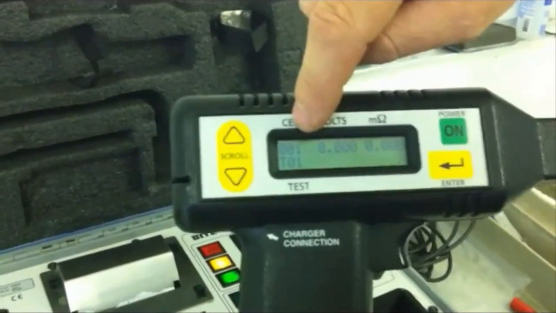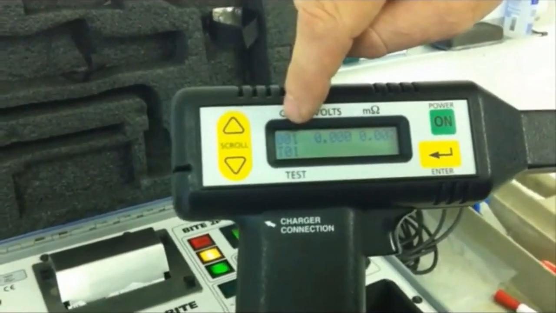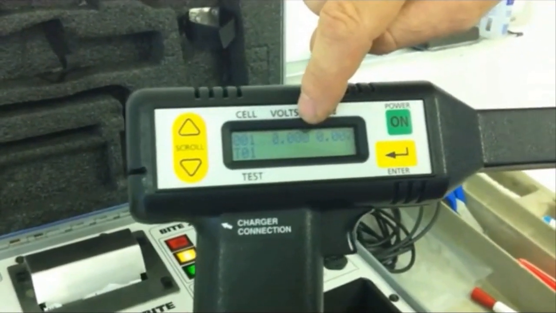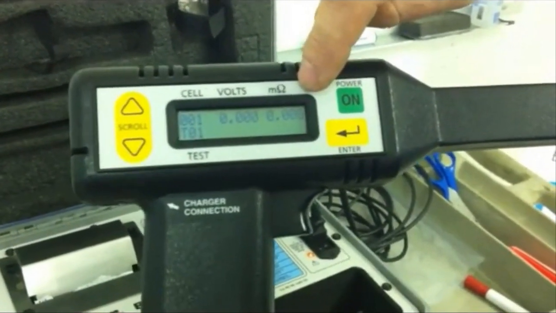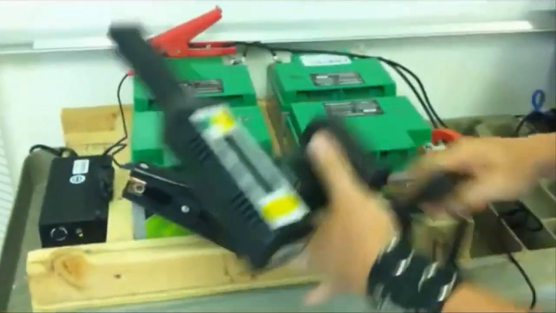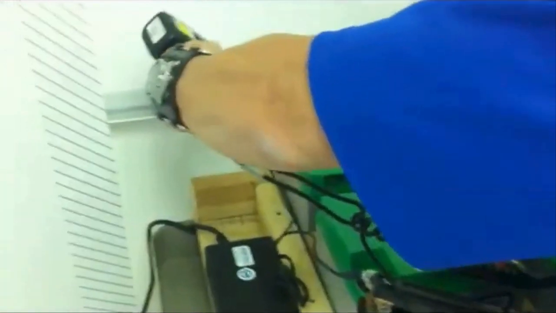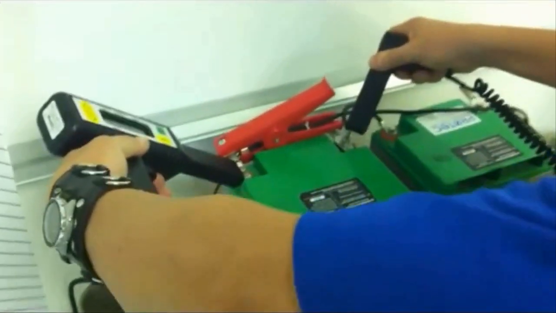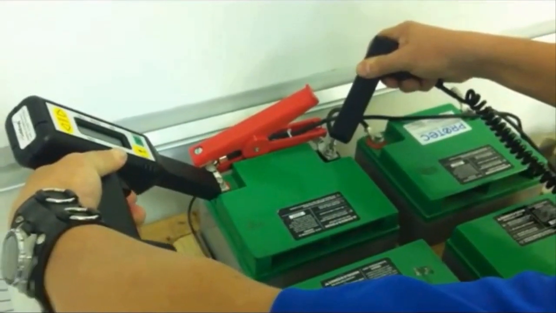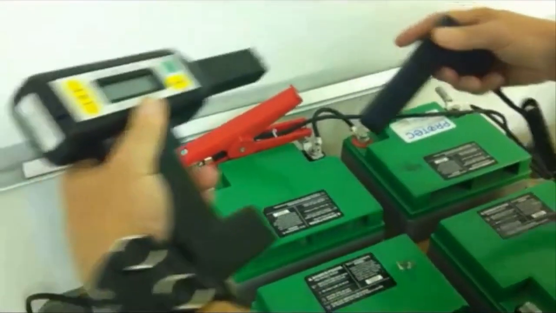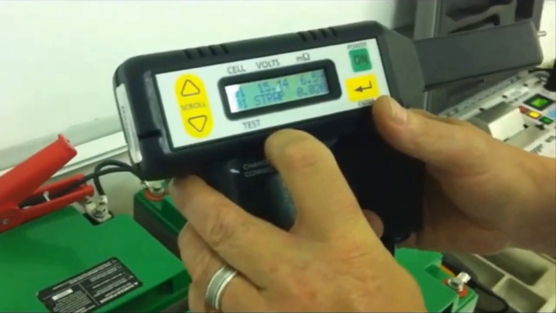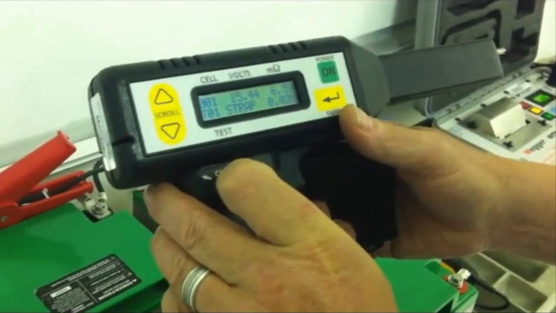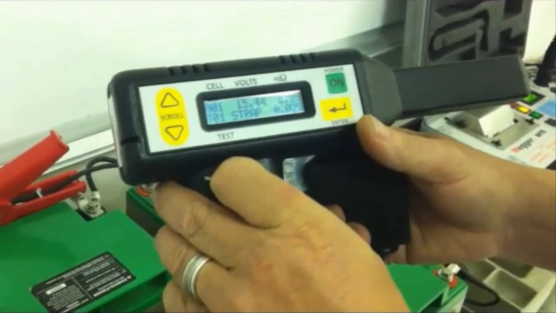Now it's prompting me to go to jar number 1 and or cell number 1, and it will then take a DC voltage measurement. This is going to be the charge voltage, and then it is also going to tell me the internal impedance. So to make the measurement, we merely go across the battery, trigger the gun, and capture the measurement. So as you see, I had 15.44 volts and 6.59 milliohms of impedance.